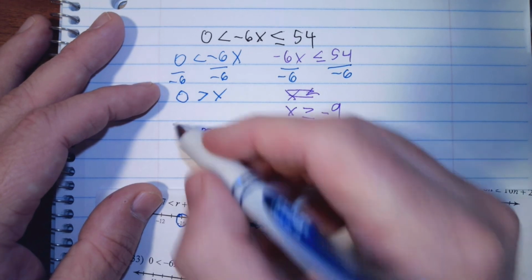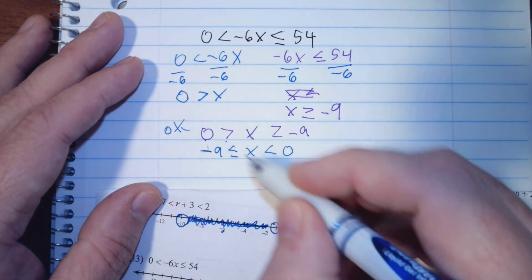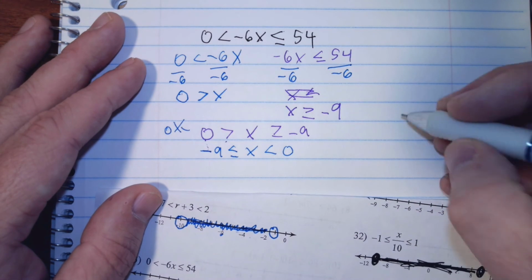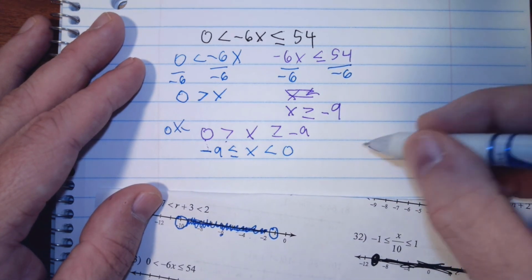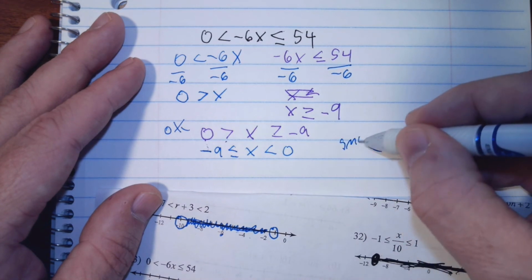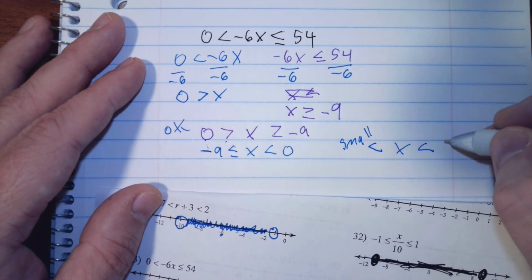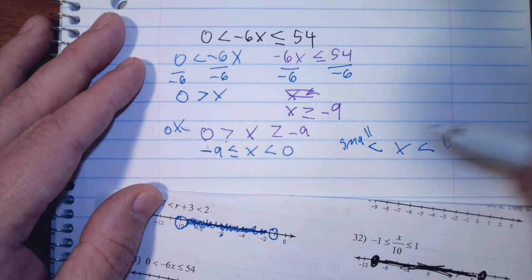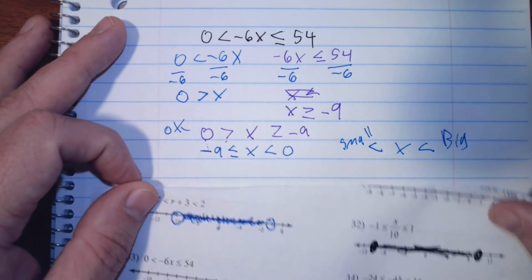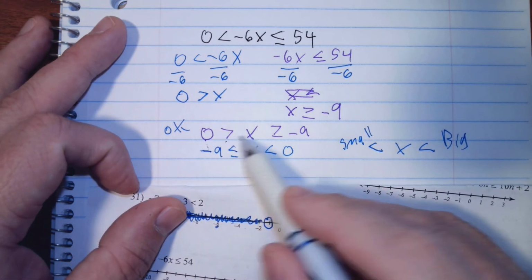Like I said, this is okay, but it's better if you rewrite this, because basically you always want your answers to be like this. Your x in the middle, small, big. It's the best way to do it, and a lot of times that's the way the book will do it. So just know that that's how it works, but this is okay.